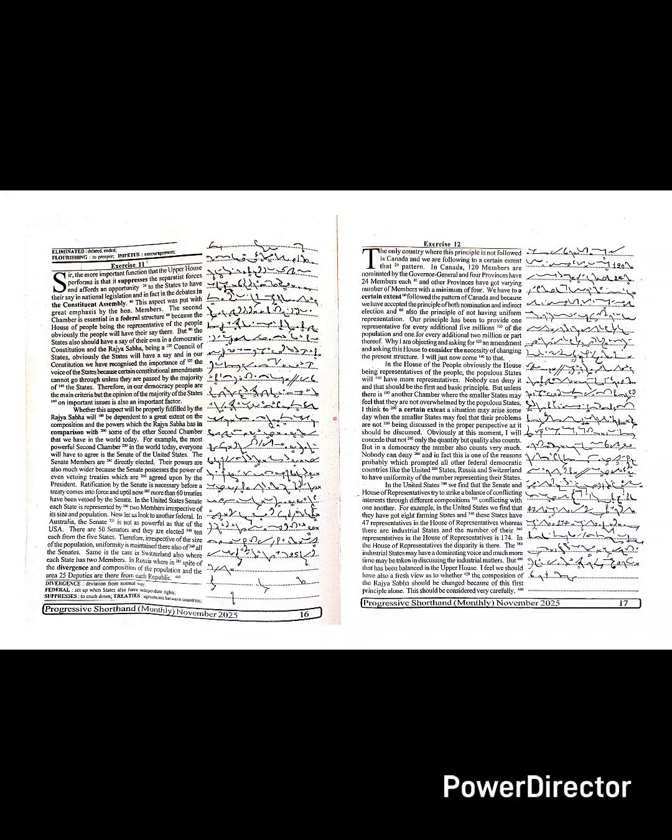For example, in the United States, we find that they have 8 farming states, and these states have 47 representatives in the House of Representatives, whereas there are industrial states and the number of their representatives in the House of Representatives is 174. In the House of Representatives, the disparity is there. The industrial states may have a dominating voice and much more time may be taken in discussing industrial matters. But that has been balanced in the upper house.